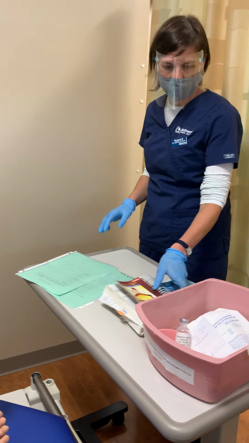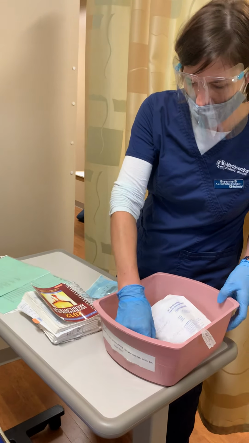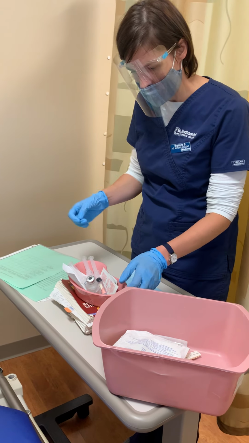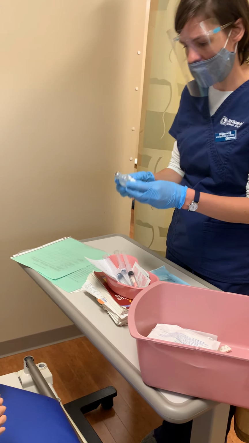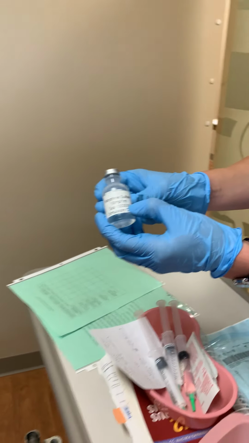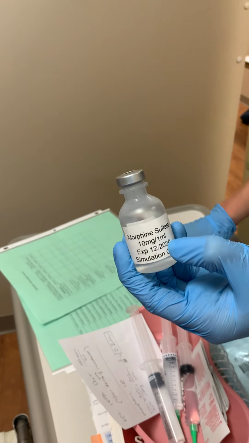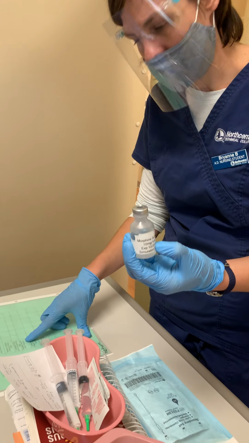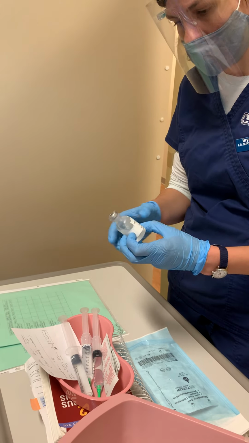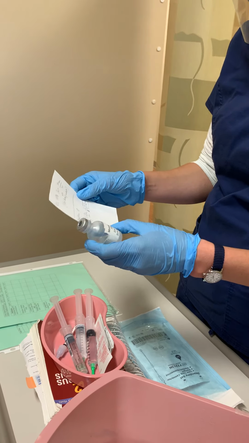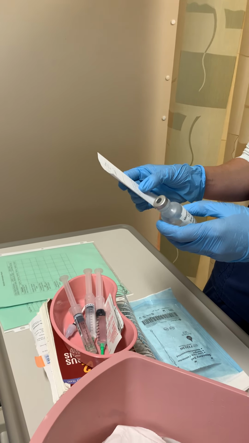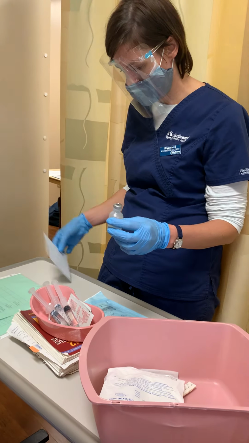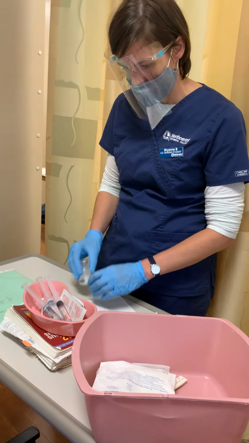So I want to administer my morphine IV push, and I've done my math. I have morphine 10 milligram in 1 ml. My doctor ordered 2 milligram IV push every hour as needed. So after doing my math, I've calculated out that I'm going to give 0.2 ml to equal out to that 2 milligram. Okay.